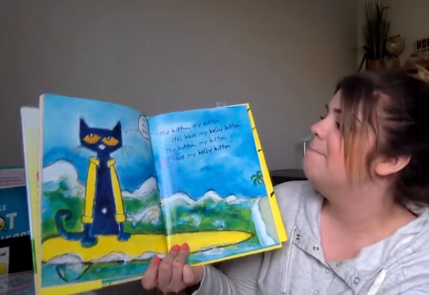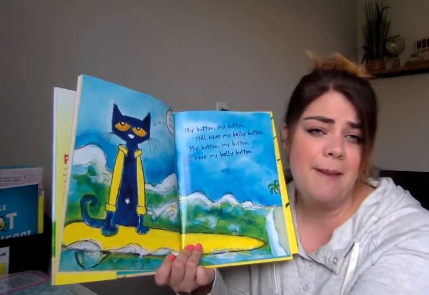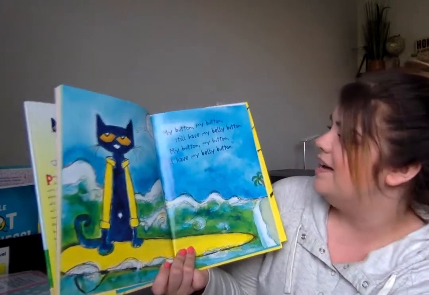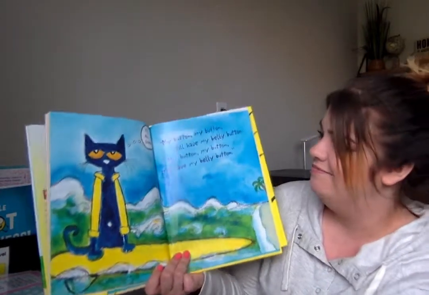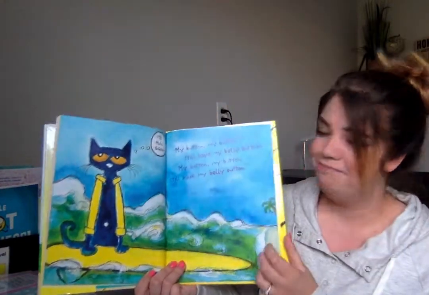My button, still have my belly button. My button, still have my belly button. It's all good.